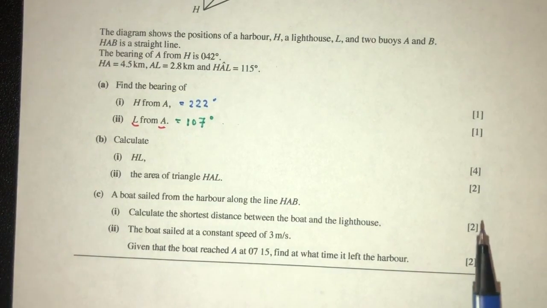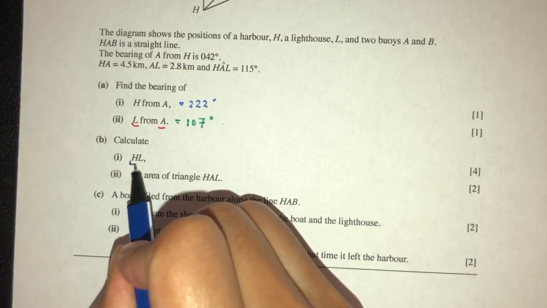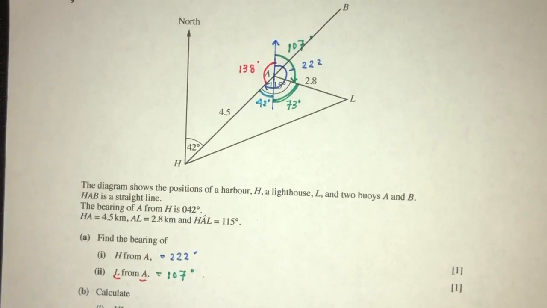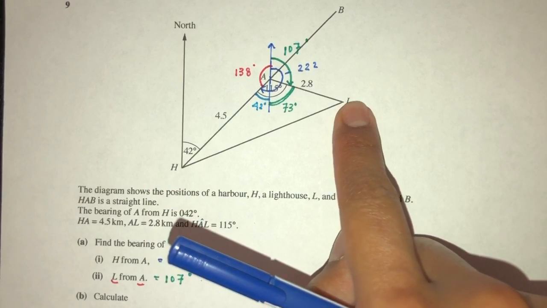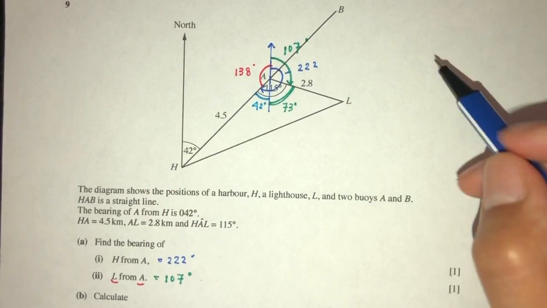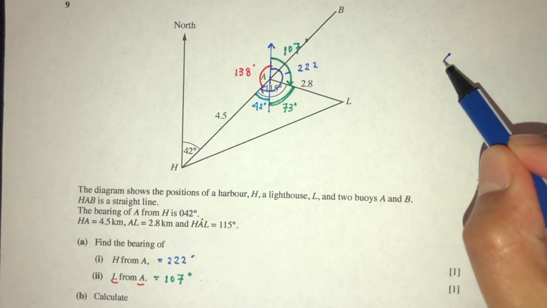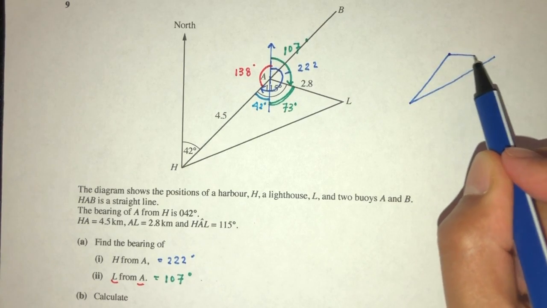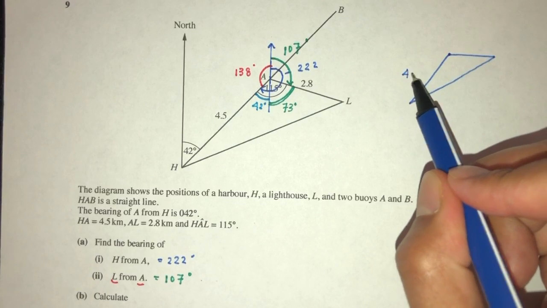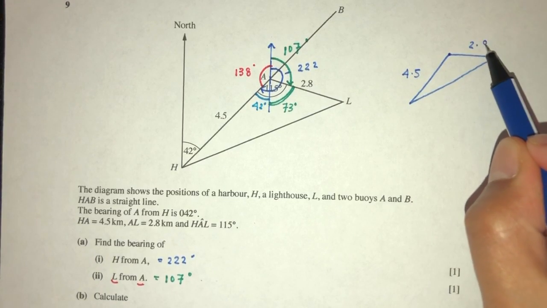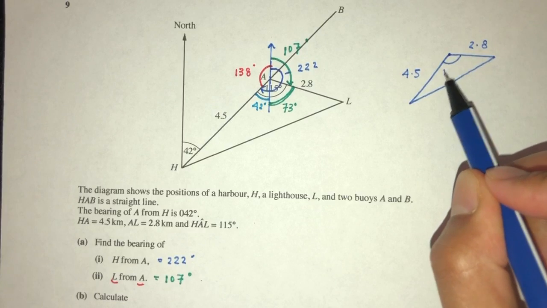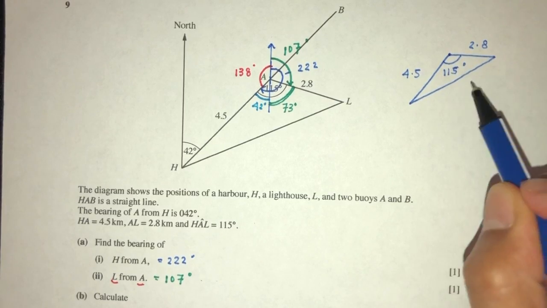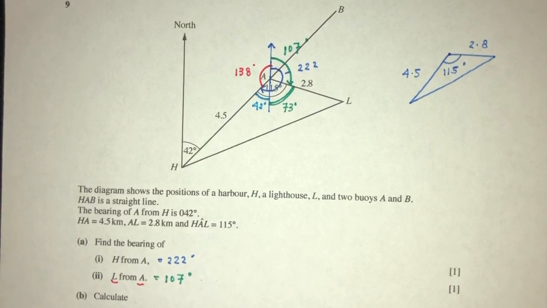Okay, now let's move on to part B of your question. We have to calculate HL. What is HL? H going to L. So find this side. Now if you take out the triangle, we have this, this, this, and this. This was given to you as 4.5. This is 2.8. And this was 115. So we can find this side by the cosine rule, obviously. Pretty easy.